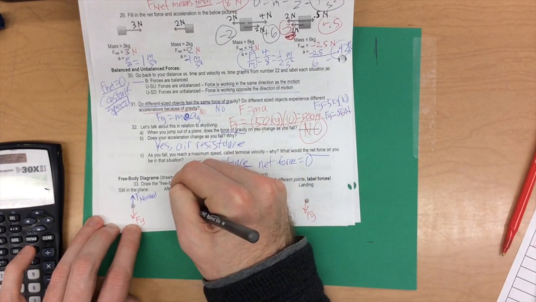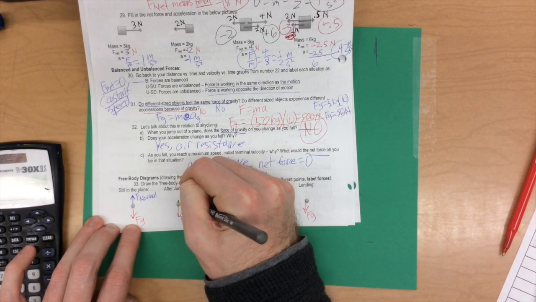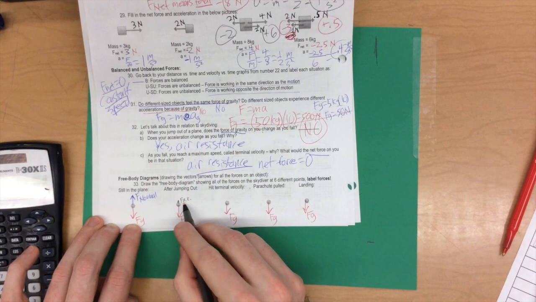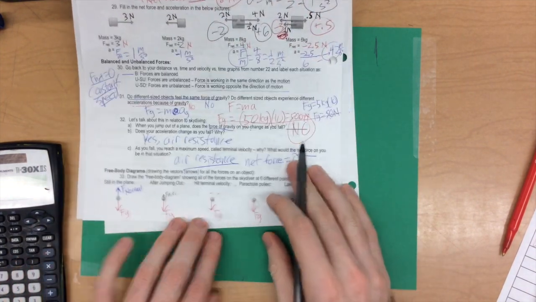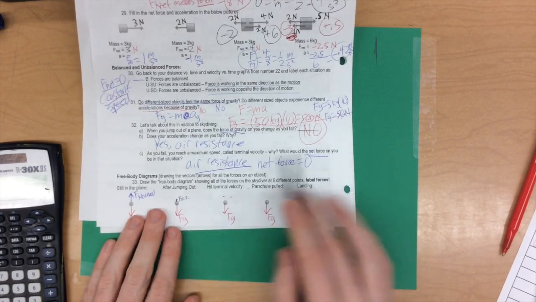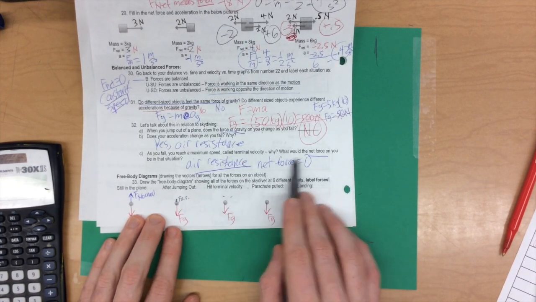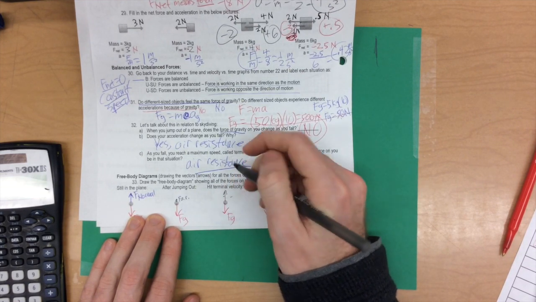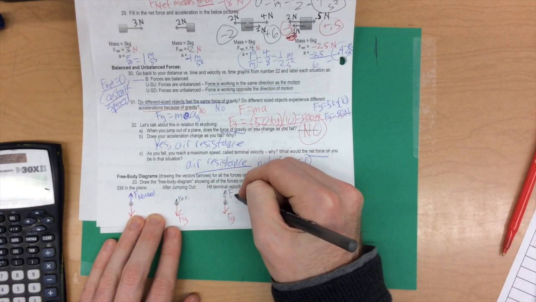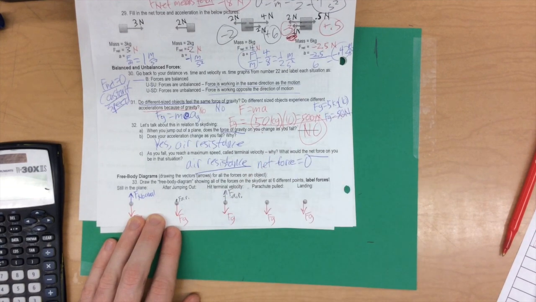Now, I wouldn't fault you if you put a small force of air resistance, but really, air resistance doesn't come until you're moving very quickly, like terminal velocity. We just talked about this. We reach maximum speed, called terminal velocity, because the forces are balanced. The net force is 0. So now we need an upward force that's the same size as the force of gravity, but this one is the force of air resistance.